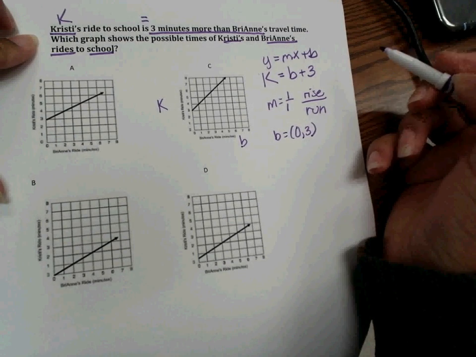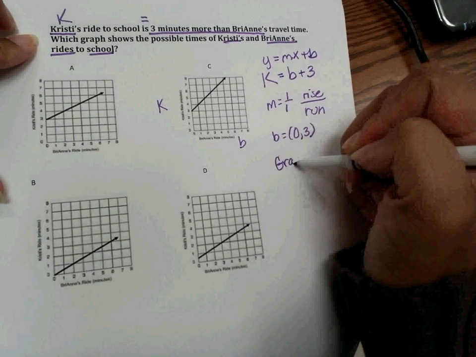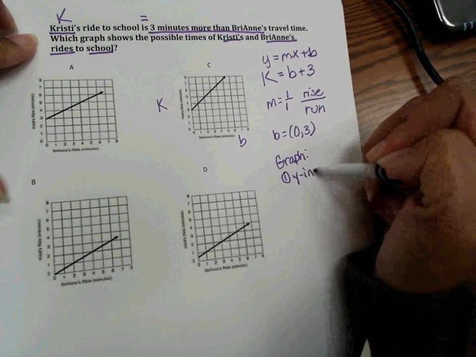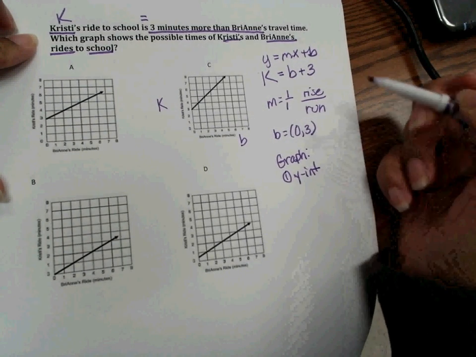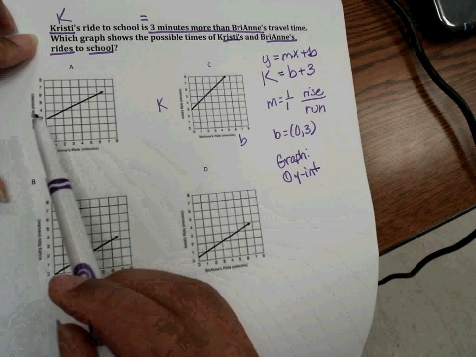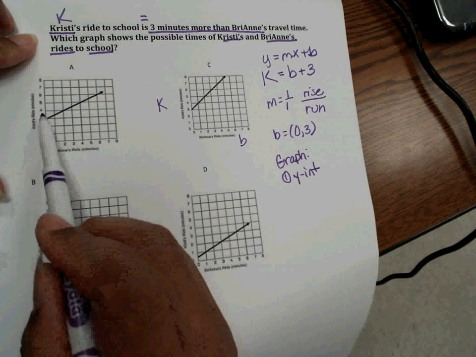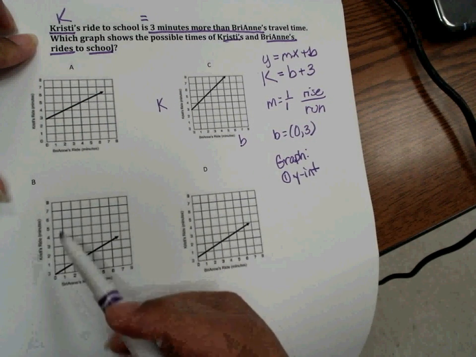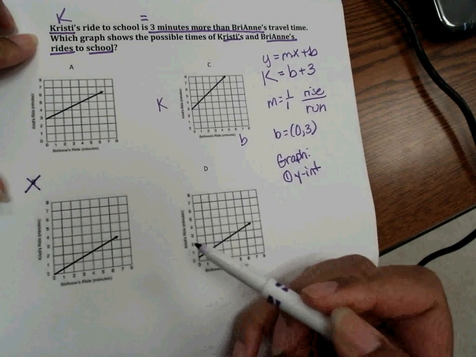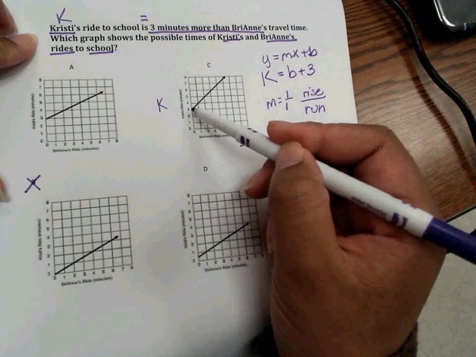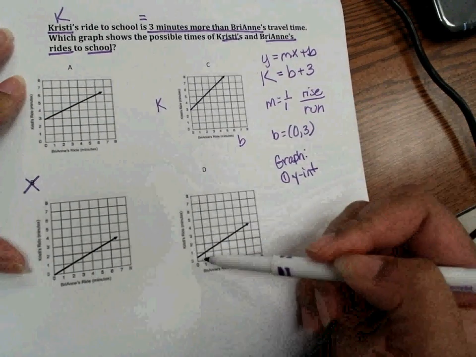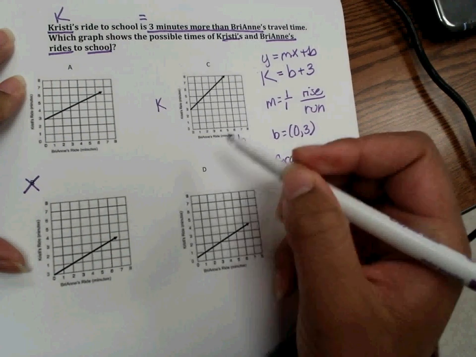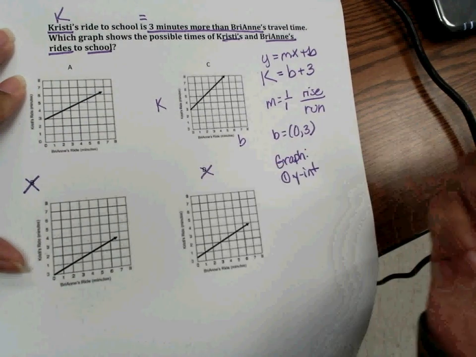When I'm graphing, remember I start with the y-intercept. So the first thing is I look for the y-intercept. So I look over here at my graphs. I'll start with A. It's at point (0, 3), so that's a possibility. I go to B, it's at point (0, 0), so I can eliminate that choice. I go to C, it's at (0, 3), so that's a possibility. And I go to D, which is in between 0 and 1, so we'll say a half, which is not a possibility. So I'll cross those out.